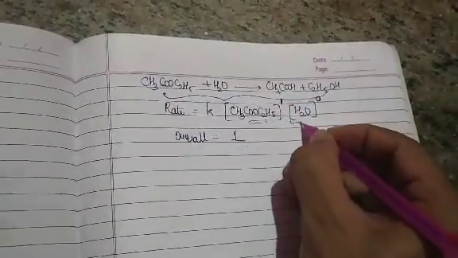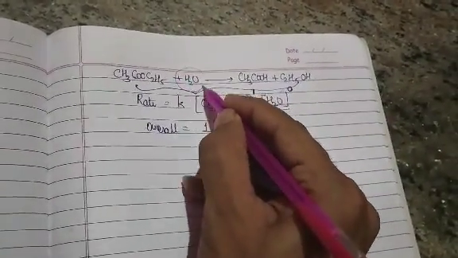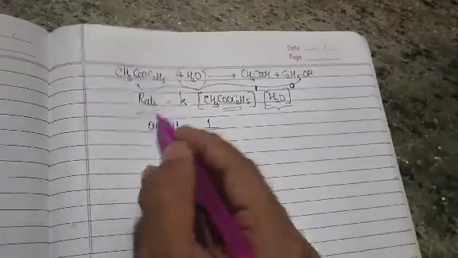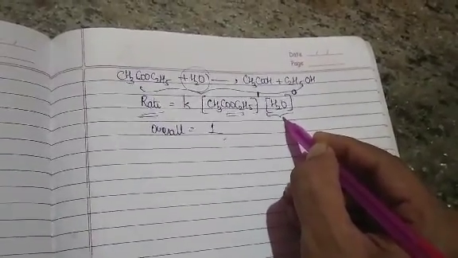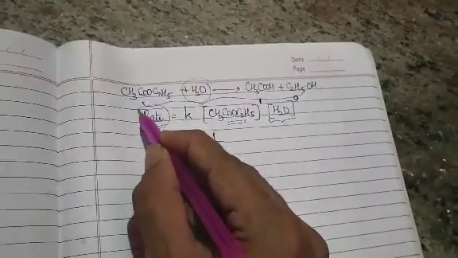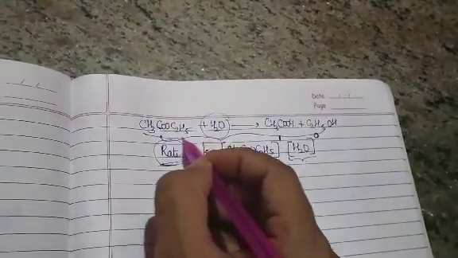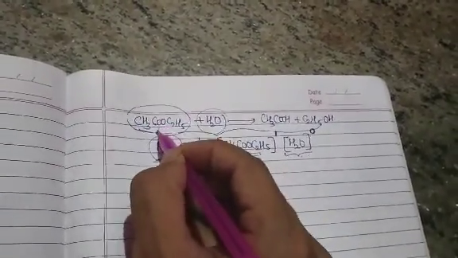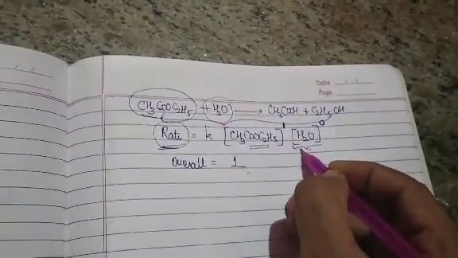Then what does the value of this H2O power represent? Whatever may be the concentration of that reactant, our rate does not depend upon it. Able to understand what I am saying? Our rate expression, how fast or what is the velocity of your reaction, is only determined by the concentration of your ethyl acetate, and it is independent of the concentration of your H2O.